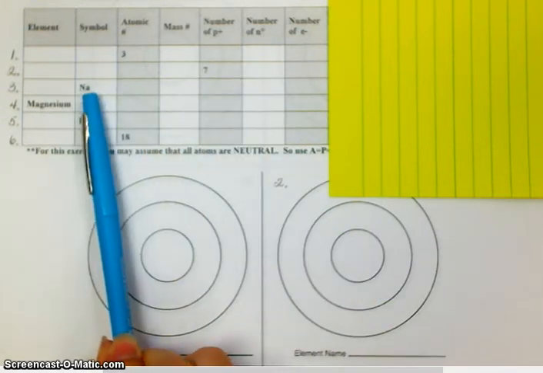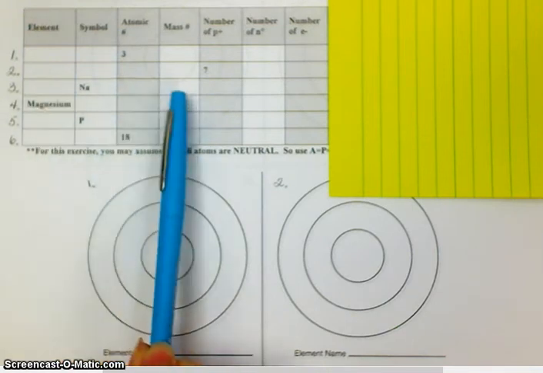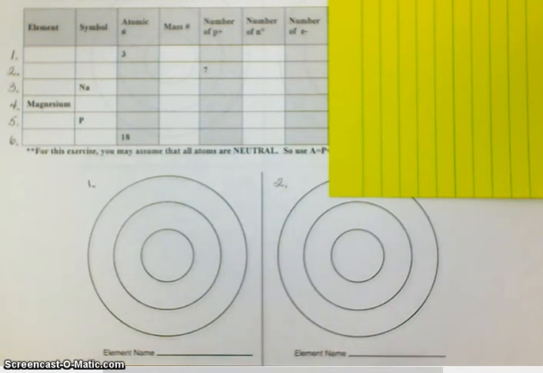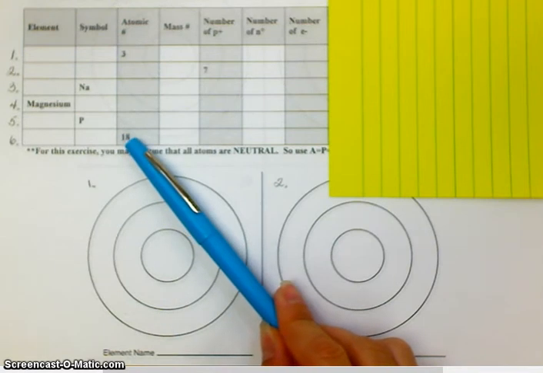Na is the chemical symbol for sodium. Remember that sodium is on the left-hand side of the table in the first column. So I'm going to use that information to fill in the table. Magnesium is right next door to sodium. Okay, fill in the table. P stands for phosphorus. It's in column 15. Sometimes we call that column 5A. Fill in the table. And then we have one down here that the only information you have is atomic number 18. So if we look on our periodic table, atomic number 18 is argon.